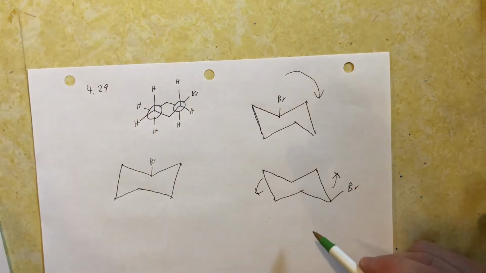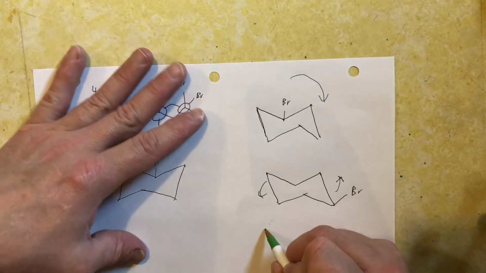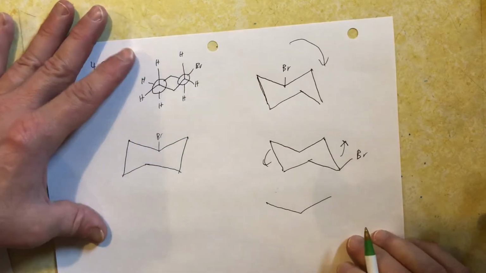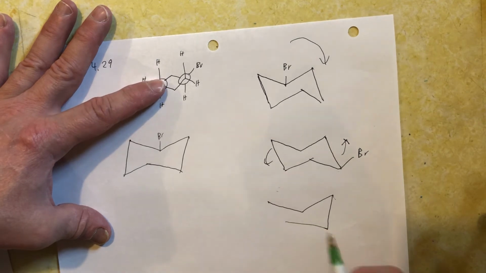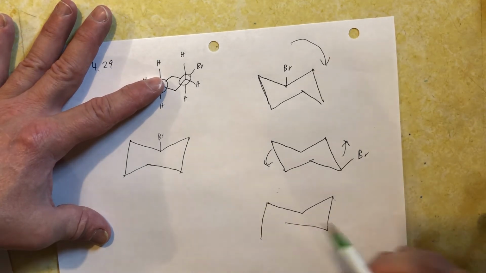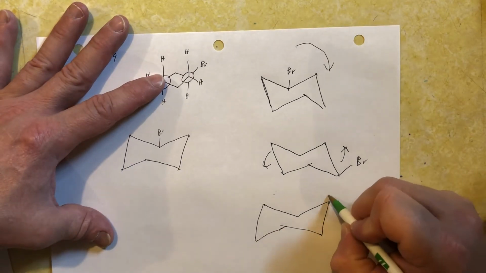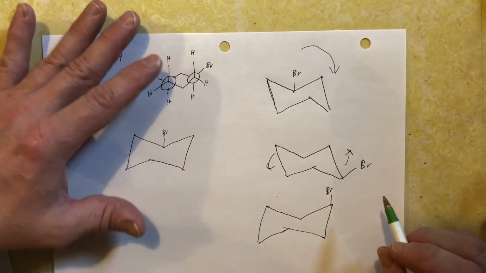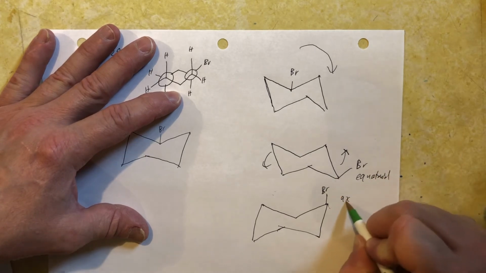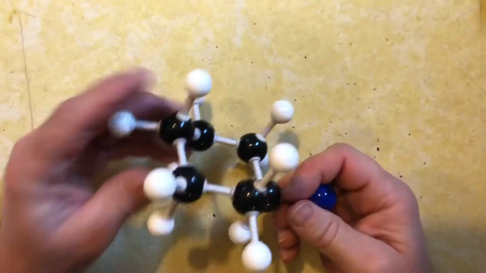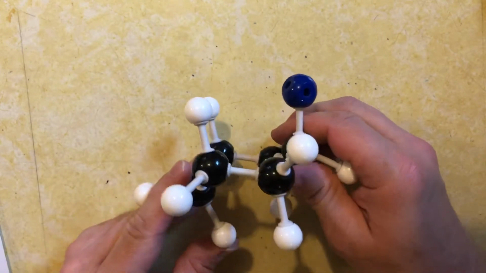Now I'm doing this. Starting with my V, drawing this way, that one again here, this one again here, and that one again here. Then I've moved my bromine up to here, where it's axial. So here it's equatorial, here it's axial. And so it would go from there to that, like so.